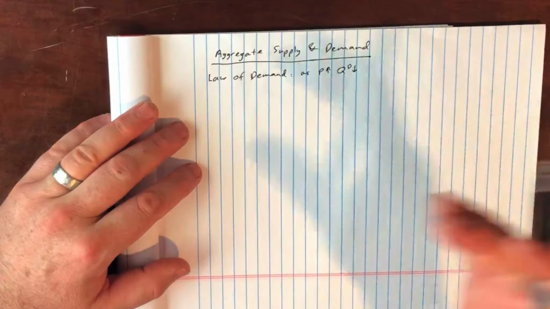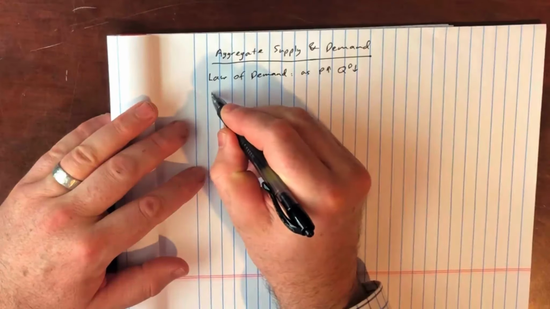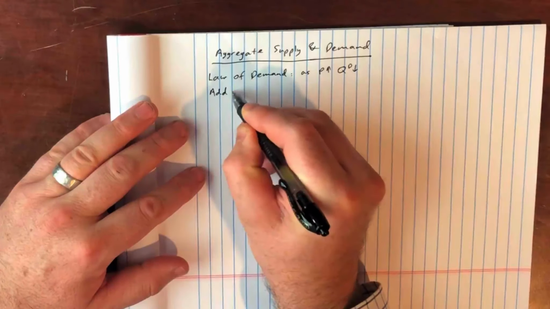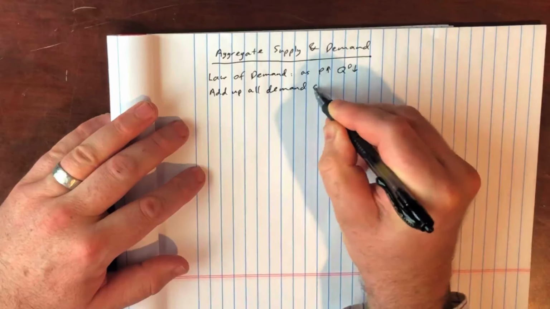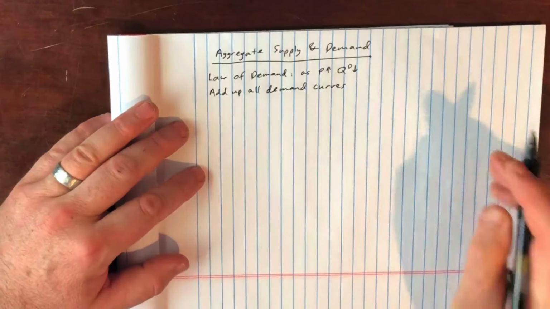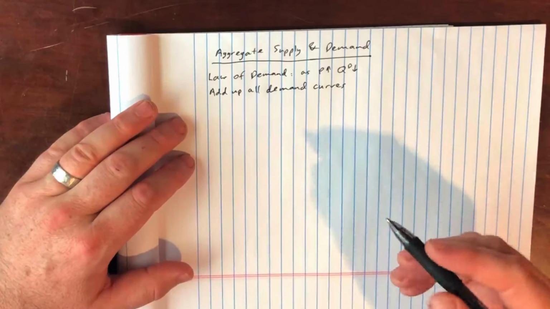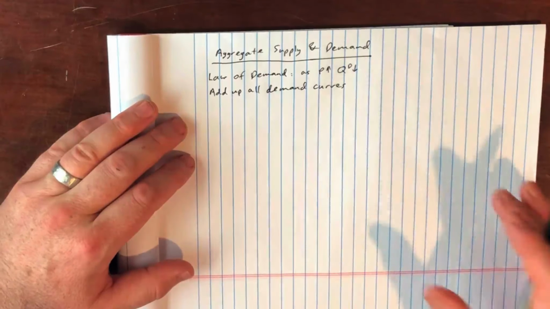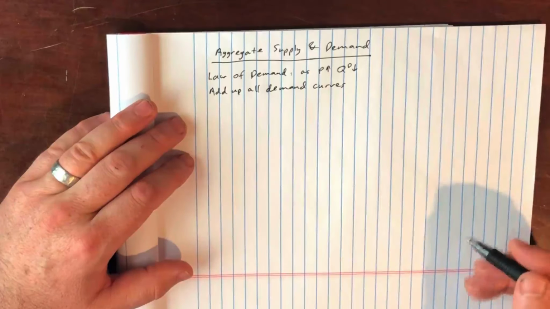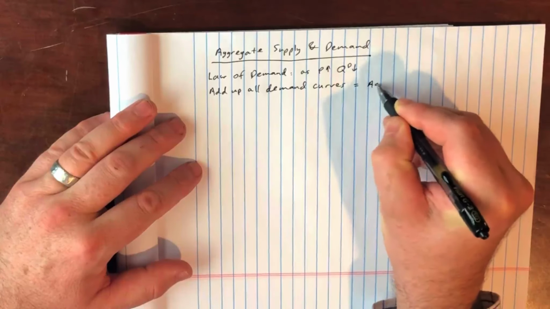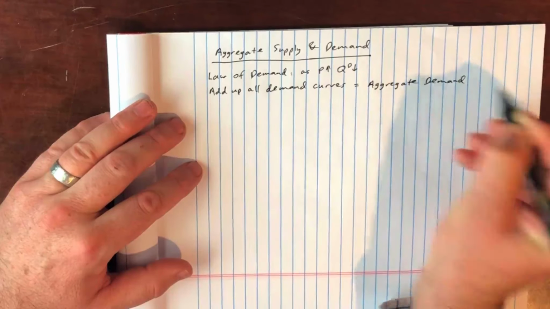So to bring this to a macroeconomic level, let's add up all the demand curves in the economy. All right, so by doing that, we will have the demand for not just one product, t-shirts or iPads or whatever. We'll have the demand for everything, okay? We'll call this aggregate demand. Aggregate just means total, all right?